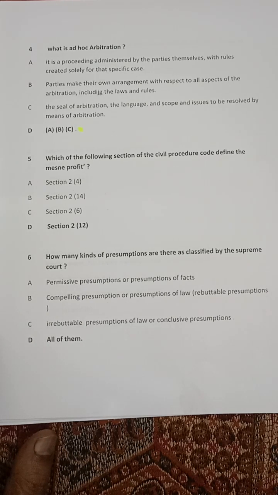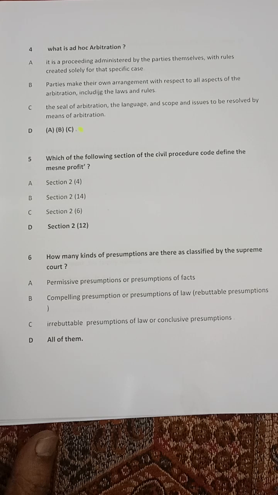mesne profit. Section 2, Clause 12 define it is a those profit which the person in wrongful possession of such property actually receive or might with ordinary diligence have received therefrom, together with interest on such profit, but shall not include profit due to improvements made by the person in wrongful possession.